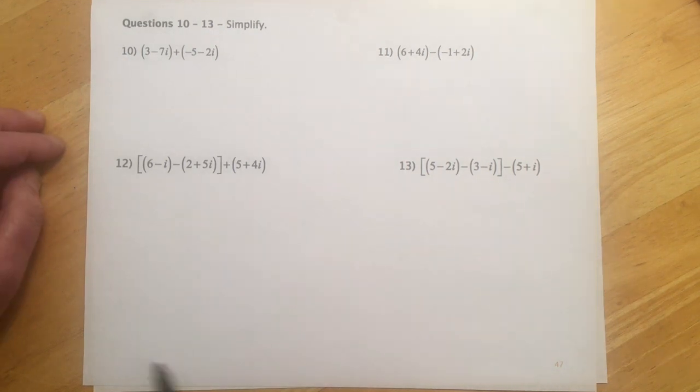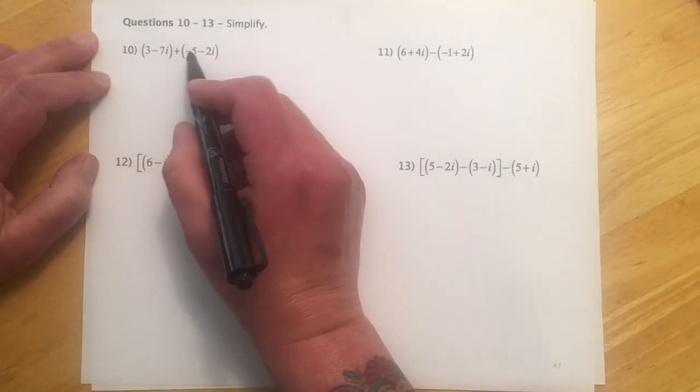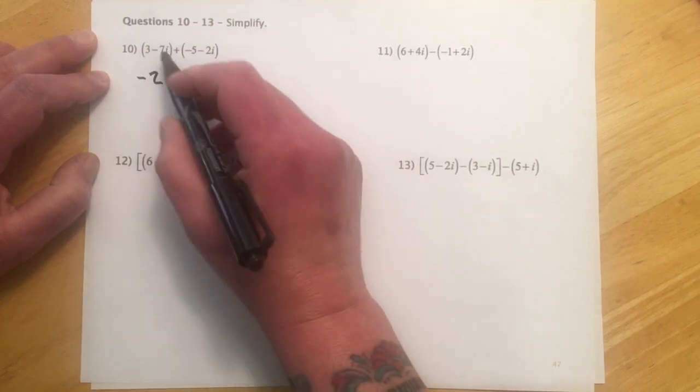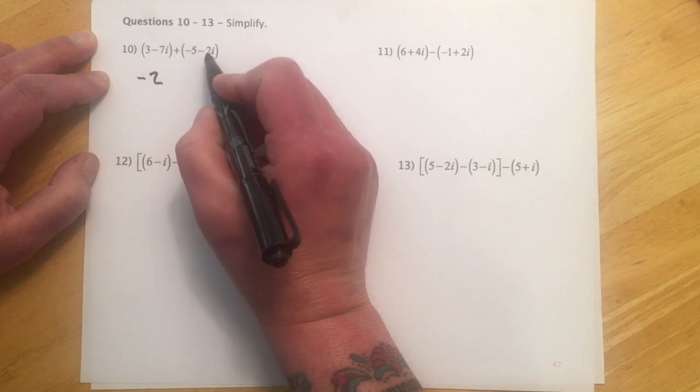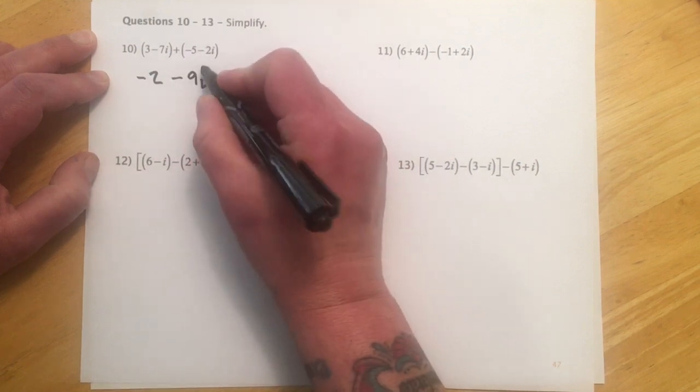Okay, and then this page is the matched problems I'd have you guys try in class. So 3 plus negative 5 would give us negative 2. And then negative 7 plus negative 2i would give us minus 9i.